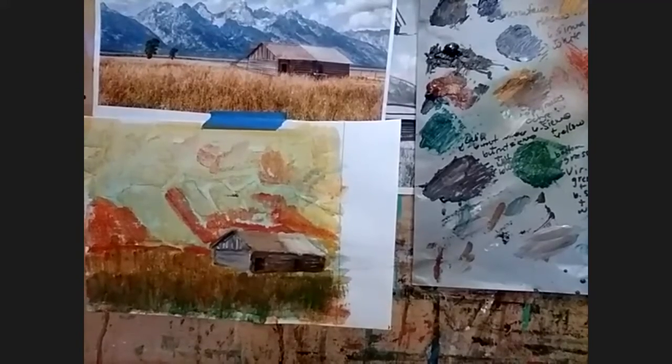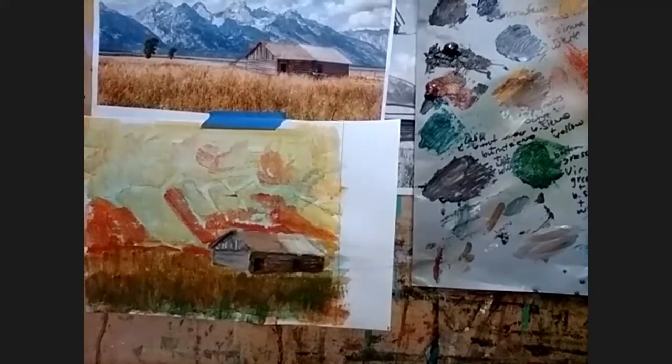And then I am going to actually clean up my water and clean my brushes out. You guys, I would invite you to do the same. Okay. Yeah, I need to do that.